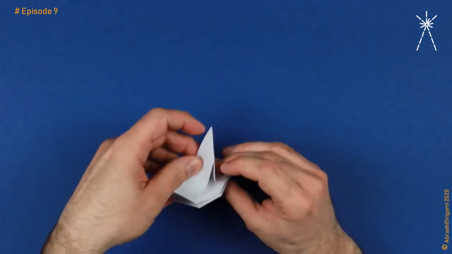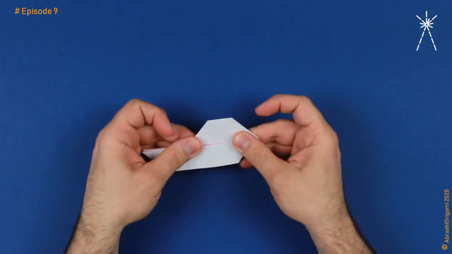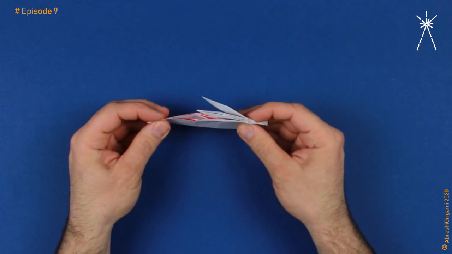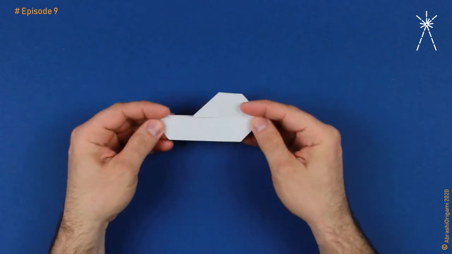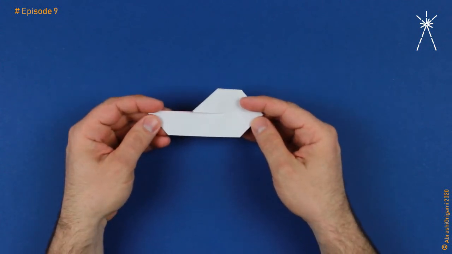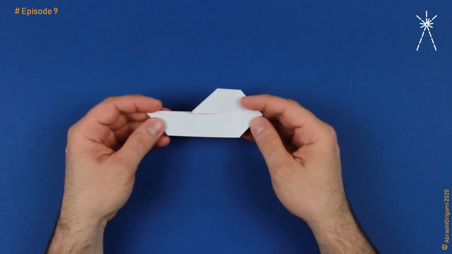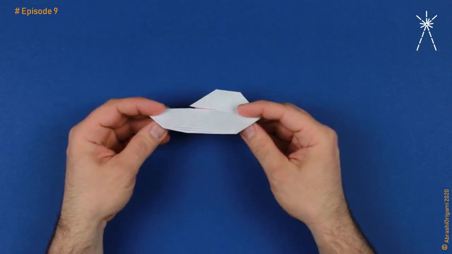What remains to be done is to hide these central flaps inside some other flaps in order to narrow the base down to 1 unit size, while at the same time freeing the flaps on paper edges so they can rotate freely in any direction. How exactly should that be done? That's what I'm going to show you in the next episode.